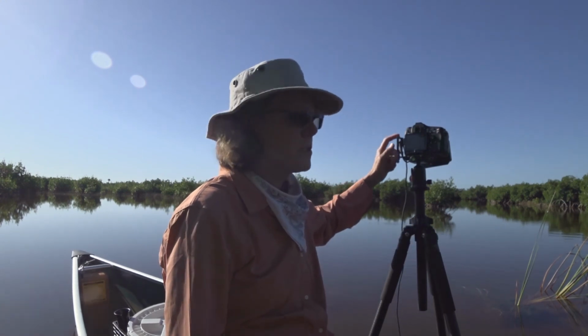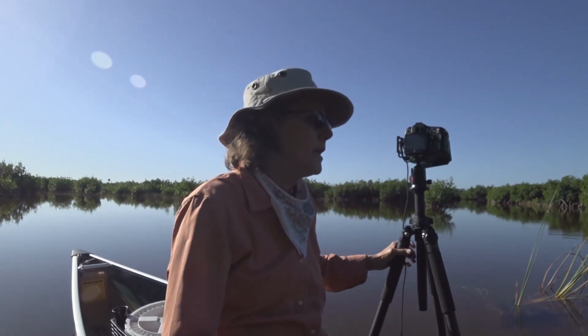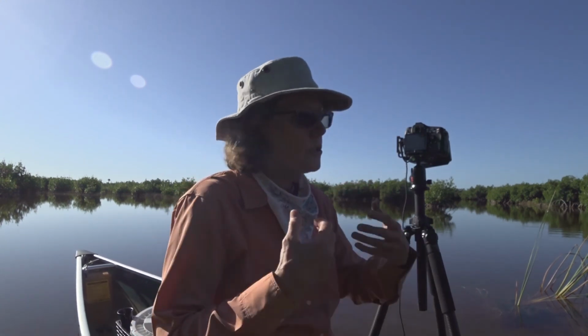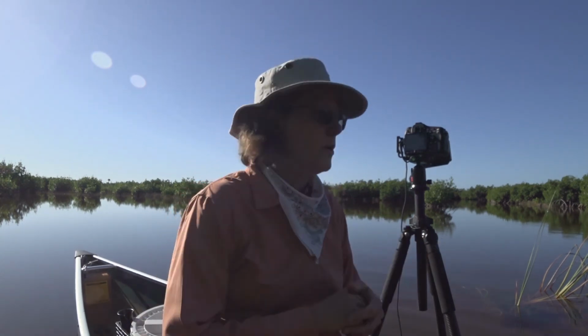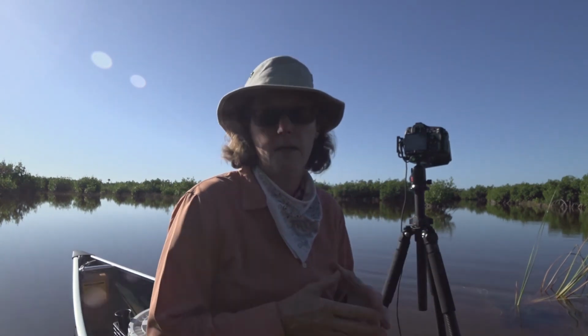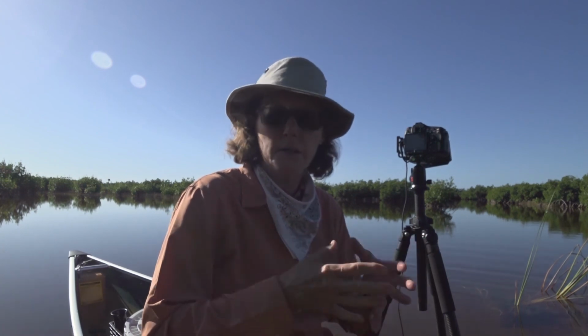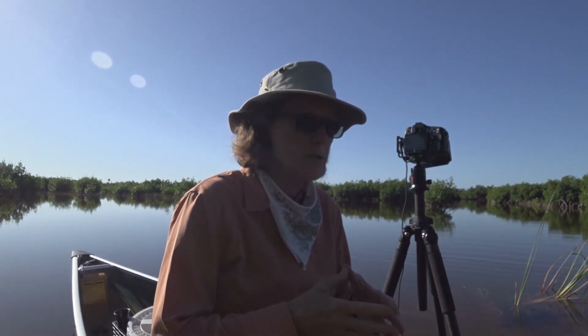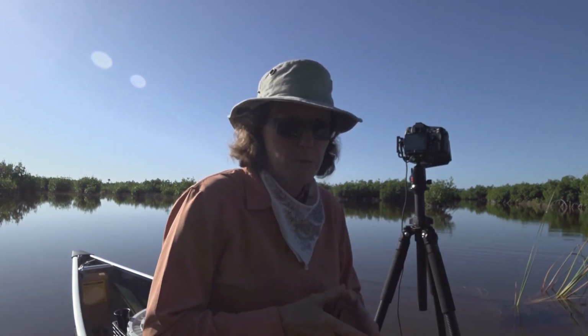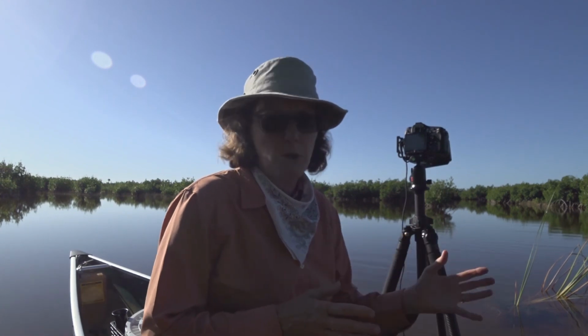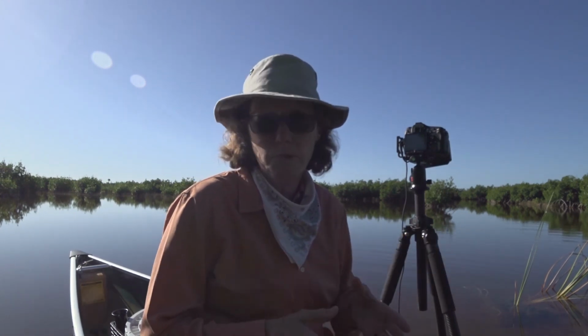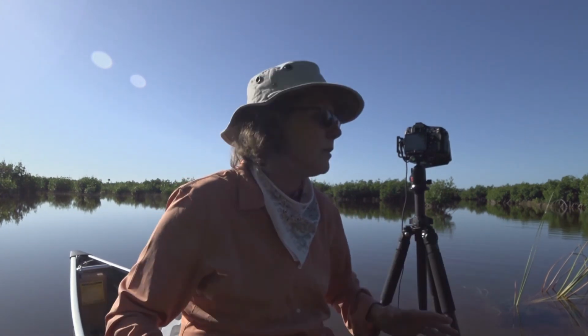So I went ahead and switched over to shutter speed mode. Now remember, when you're in shutter speed mode or aperture mode, the camera is going to decide on the settings, on the exposure. It's always going to try to expose down the middle. Remember that. You have to tell it to expose under or above. That's exposure compensation. I have a video all about that.